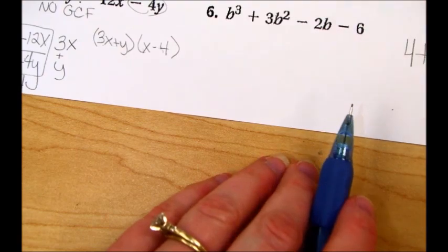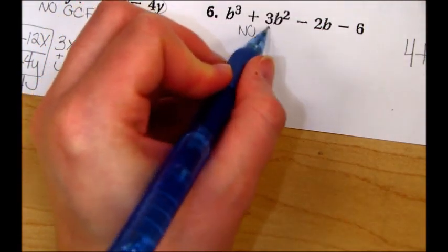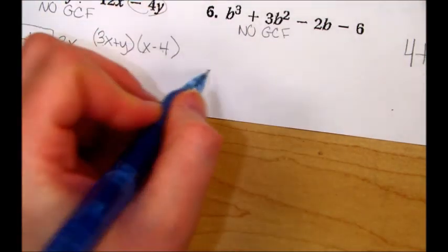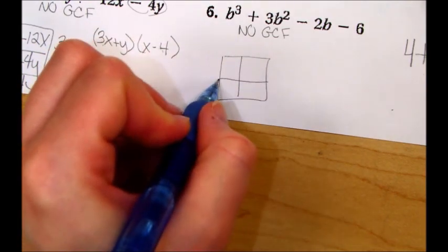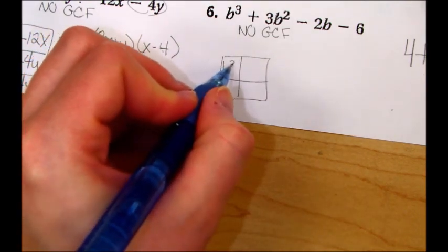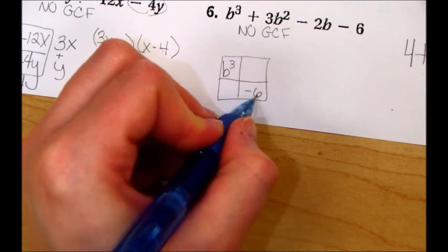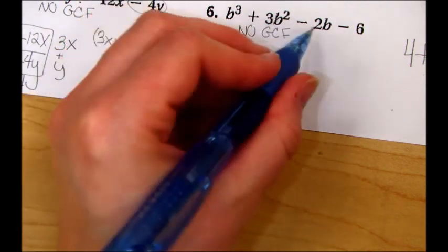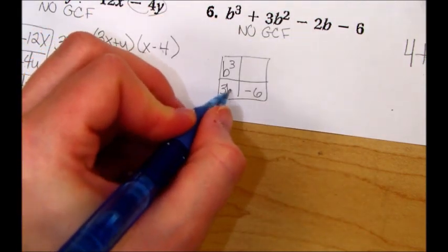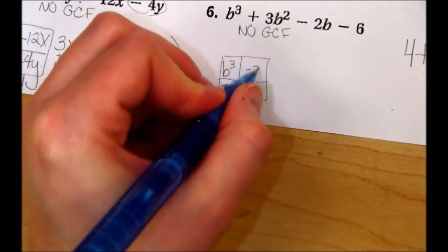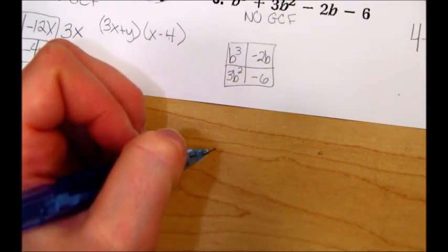Number 6, please notice there is no GCF to take out. We're ready to go straight to the box because it's a 4-term problem. B cubed there, negative 6 down here. These two can interchange. It doesn't matter where you put them. And now you pull out their GCFs.